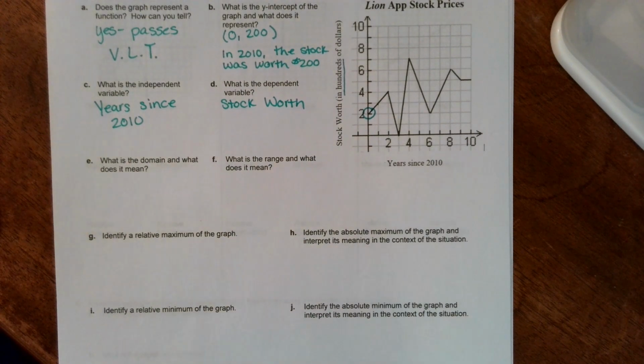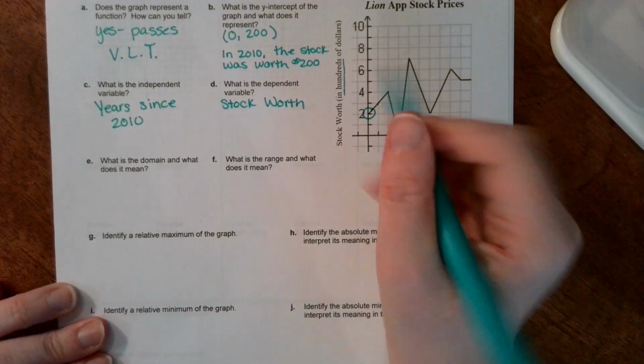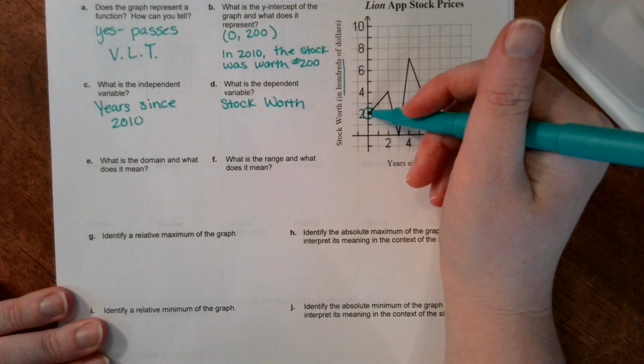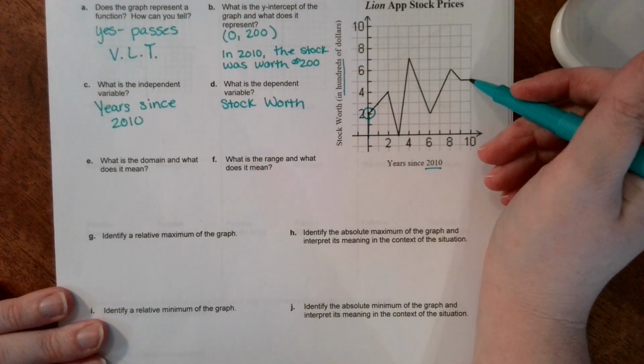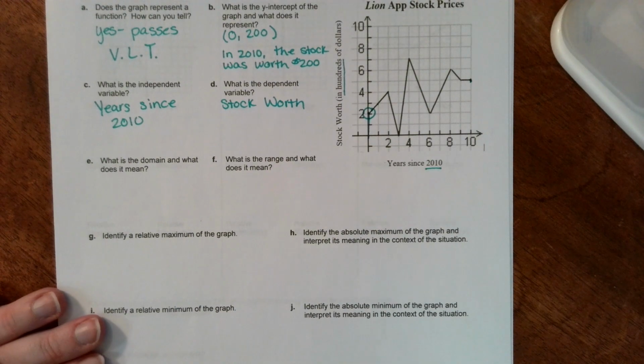So, okay, what is the domain and what does it mean? So we are looking at years since 2010. We started at 0 years since 2010, and we go all the way to 10 years since 2010. We can think of this as one of two ways.